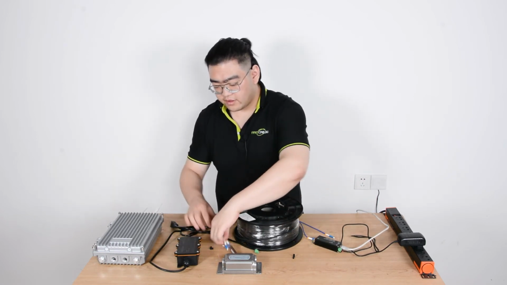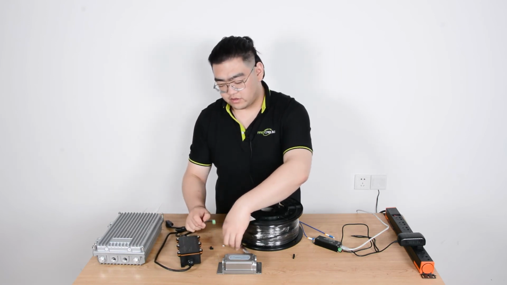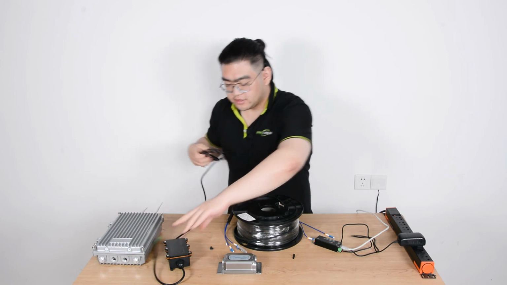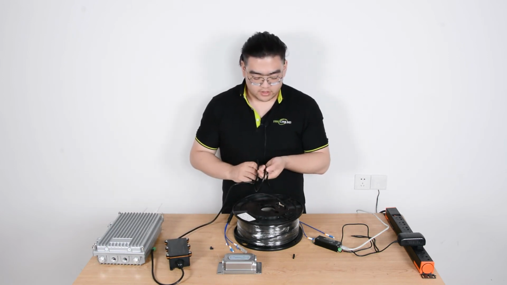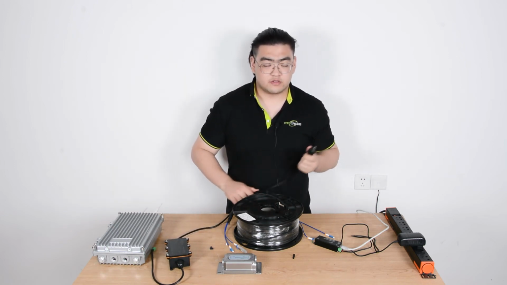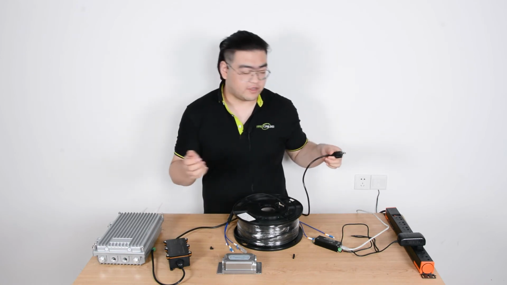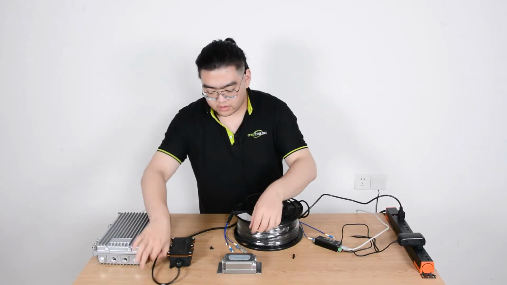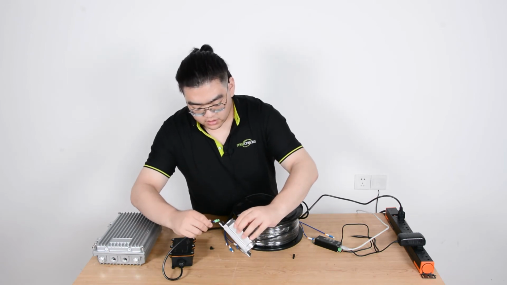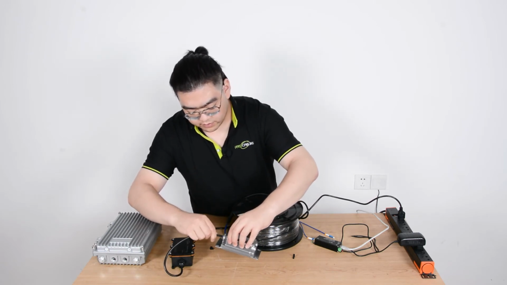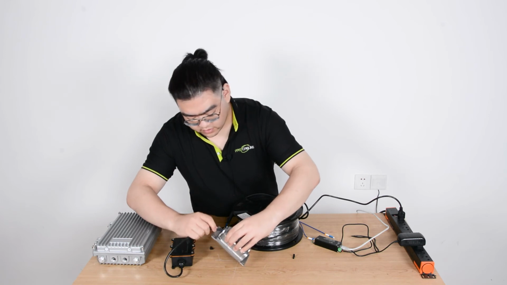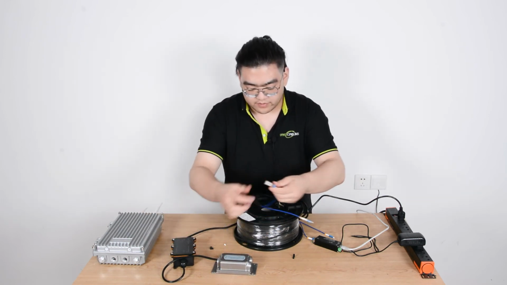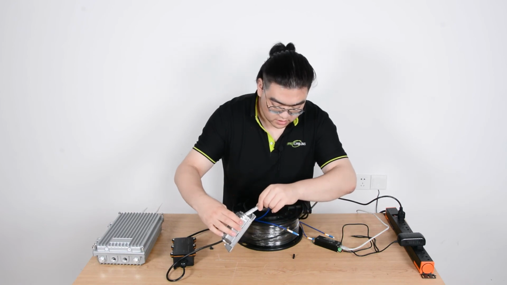Now, this part is what we're going to pretend is outdoors, like 100 meters away. So it's totally within the range for our fiber optic link. I'm going to connect it to the power source. Then connect our SFP, our power. And right now I'm going to plug our SFP module in.